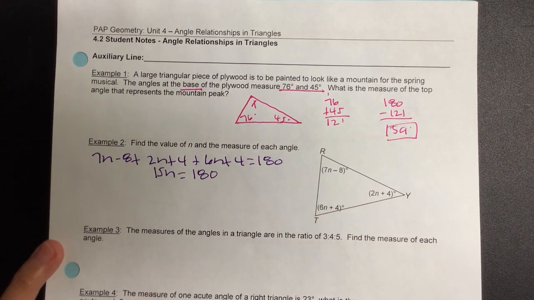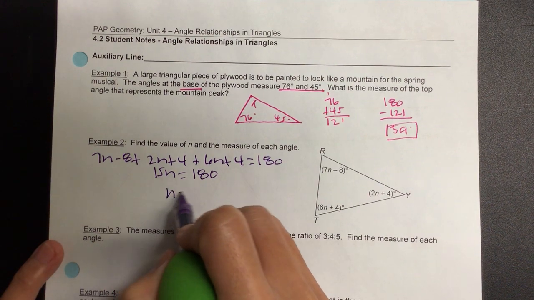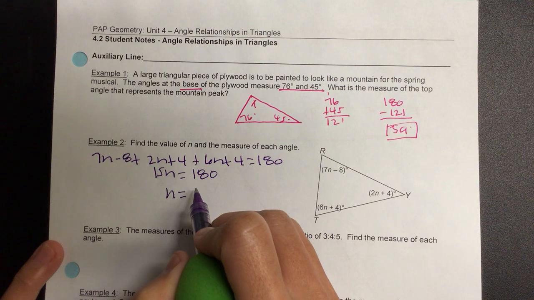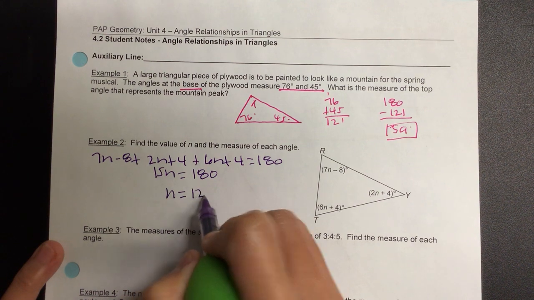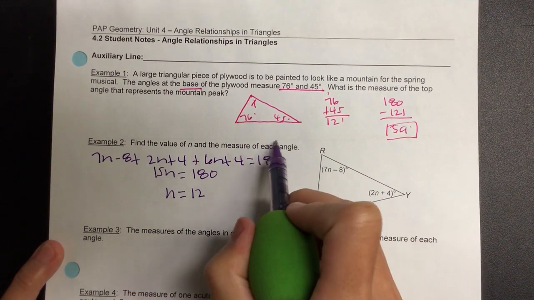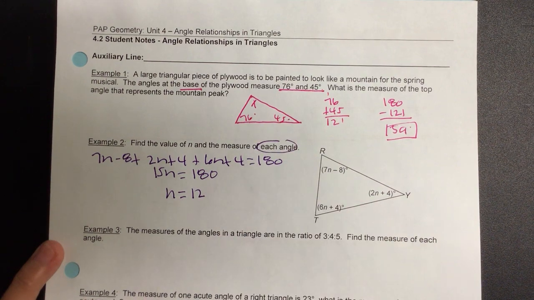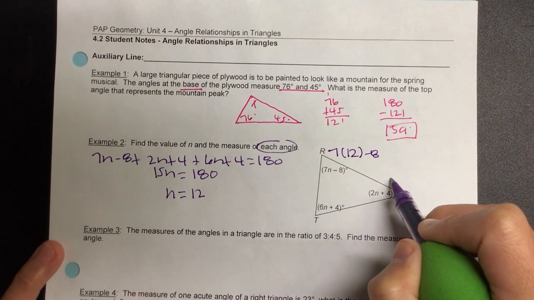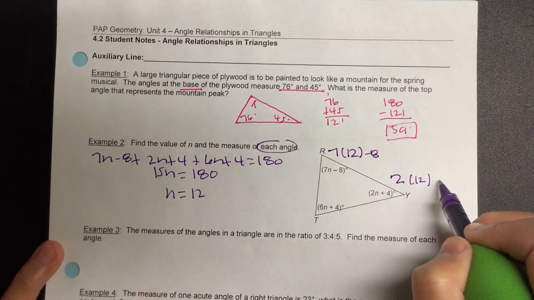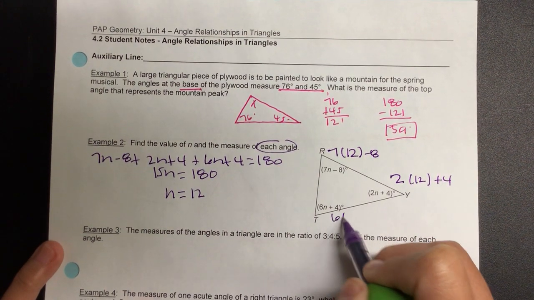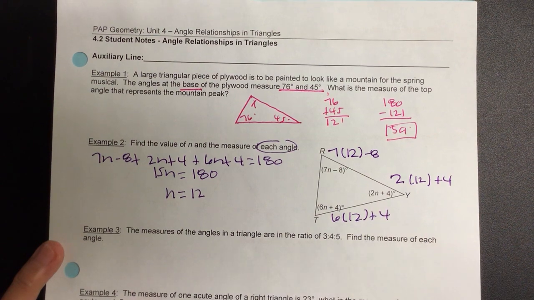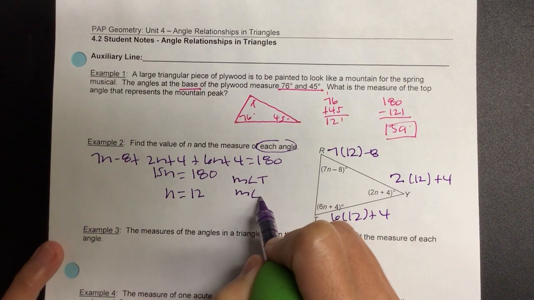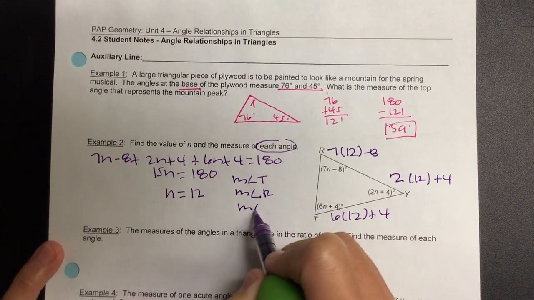So 15 can go into 180 about how many? It should be pretty clean. More than 10? 12? And then it says to find the measure of each angle. That means we need to plug it into each individual. So we have 7 times 12 minus 8, 2 times 12 plus 4, 6 times 12 plus 4. So we know the measurement of angle T, angle R, and angle Y.